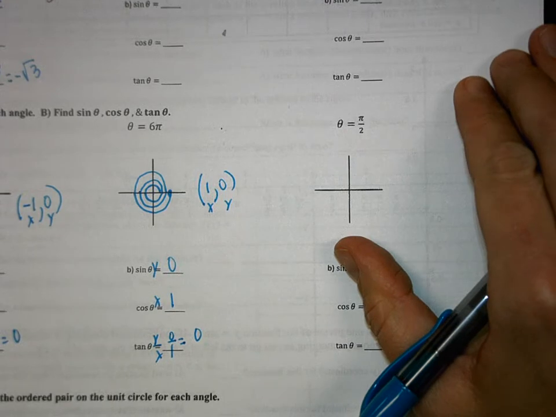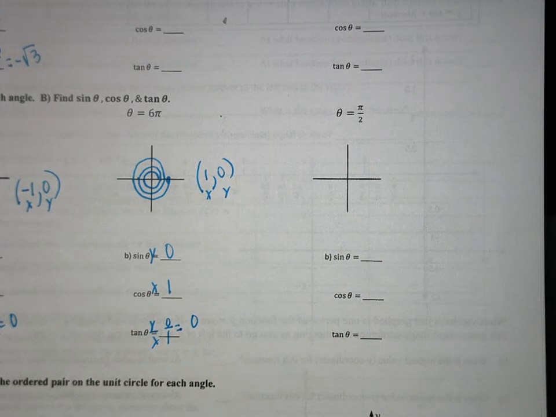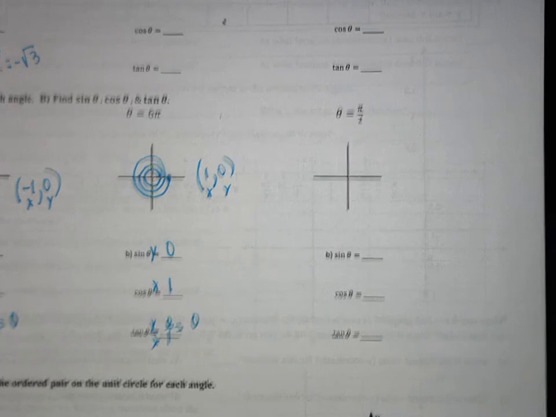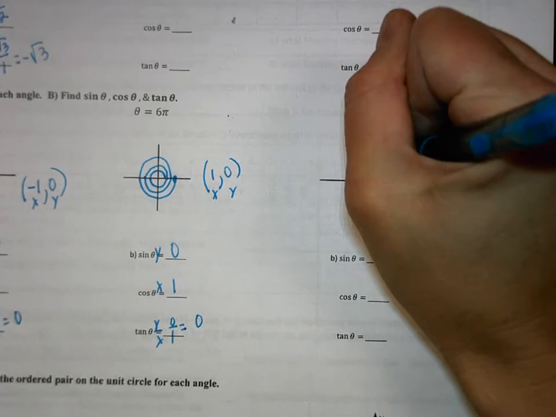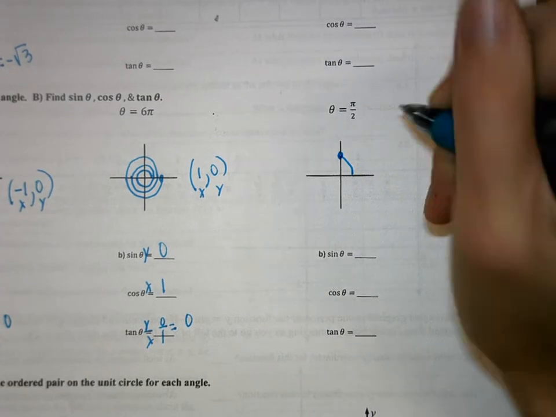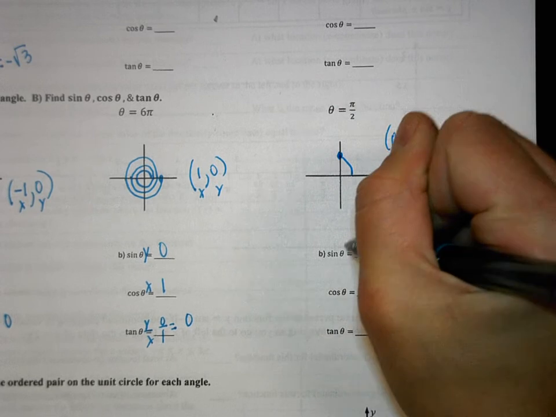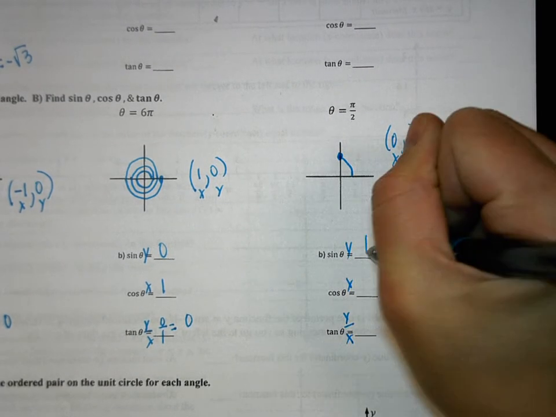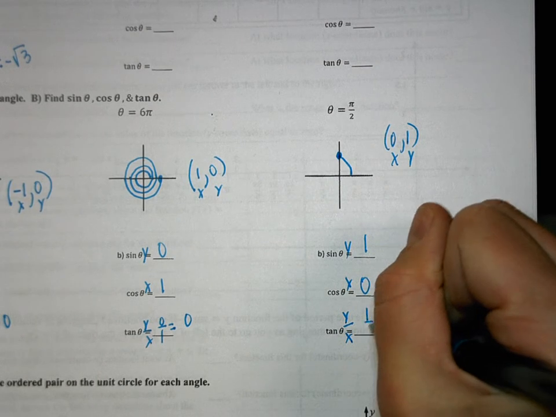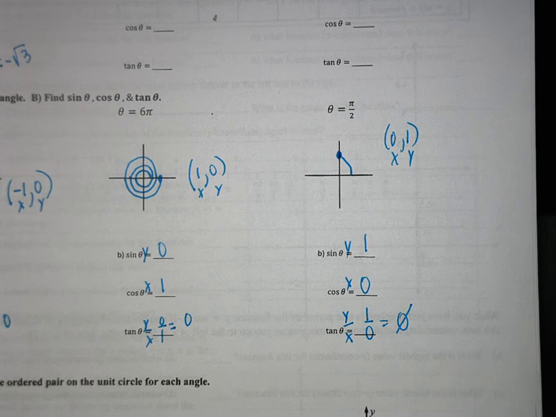I'm just going to give you about less than a minute to do all that on your own. Okay, so where do you end up? Very good, at the 90-degree mark when you're drawing that. And what ordered pair there is it at 90? Very good, 0, 1. And so what is my sine value then? Very good, cosine is 0 and tangent is 1 over 0, which is no solution or undefined. Okay.